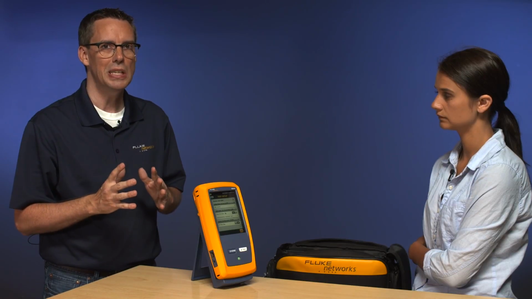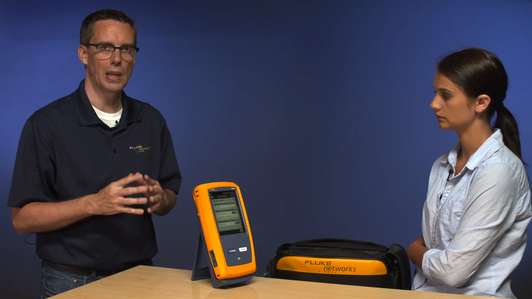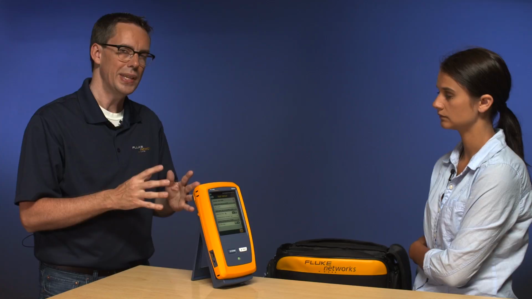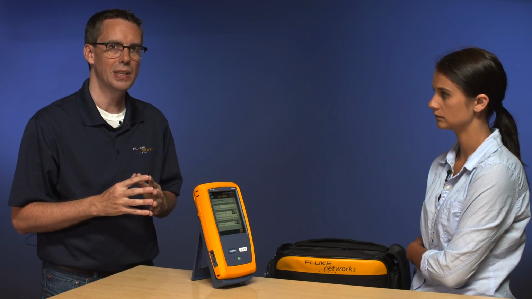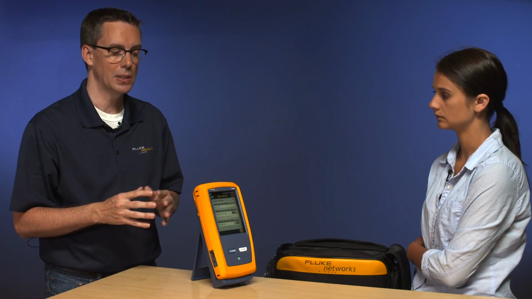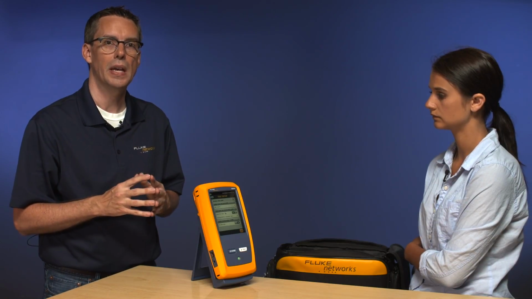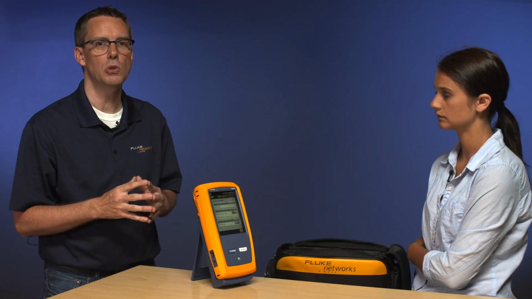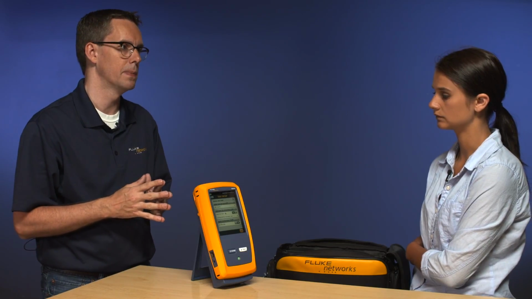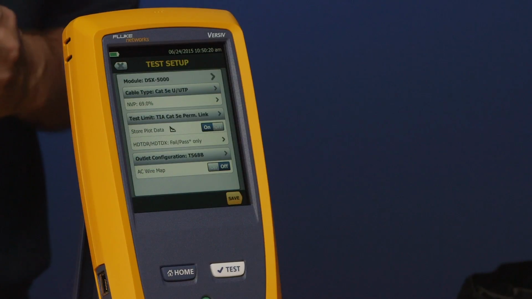Well, if that was the DTX and you talked about the internal memory, then I would agree with you. On this tester, the internal memory is a little bit more than it was on the DTX. So in this tester here, you can store 12,000 or more Cat6a test results with full plot data. So there's no real good reason to turn off that plot data. Below store plot data is HDTDR and HDTDX.